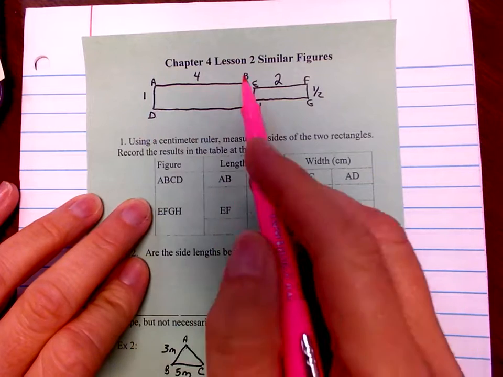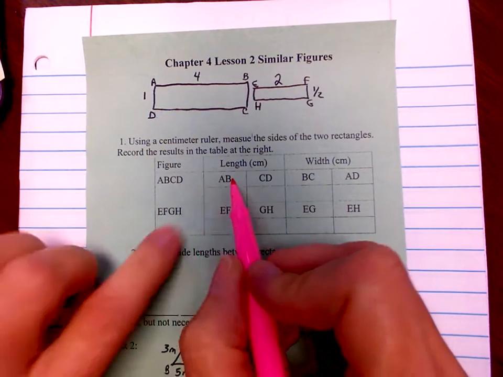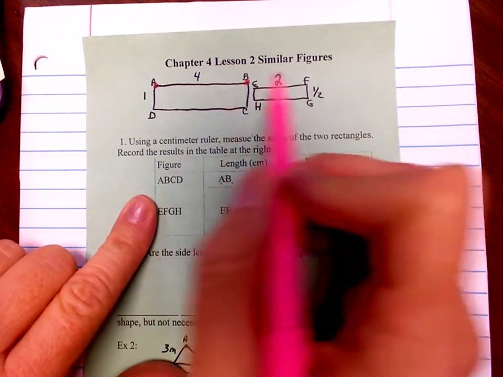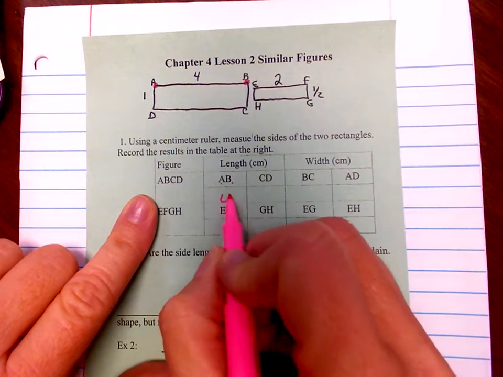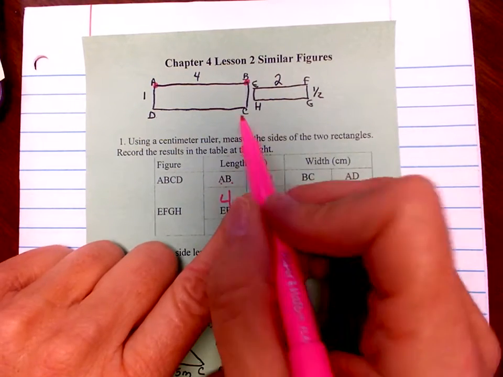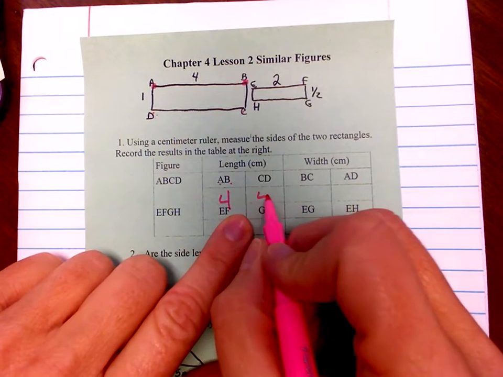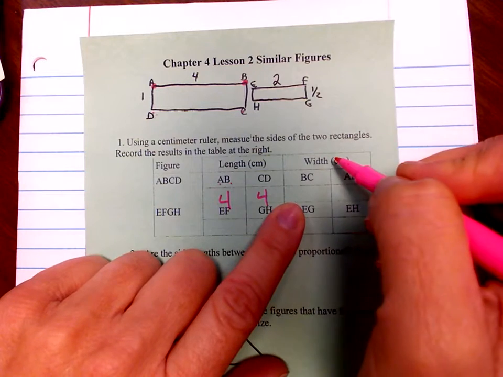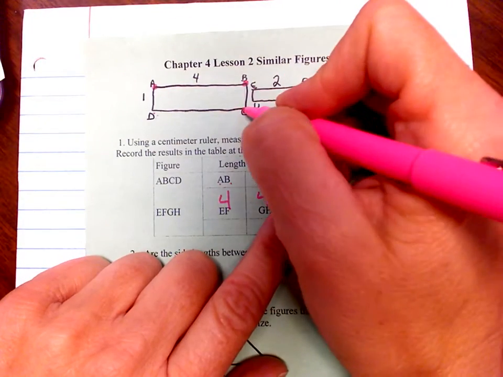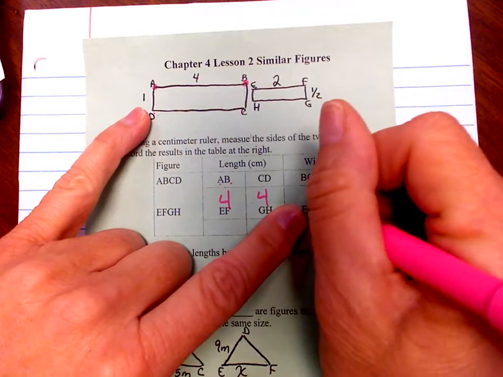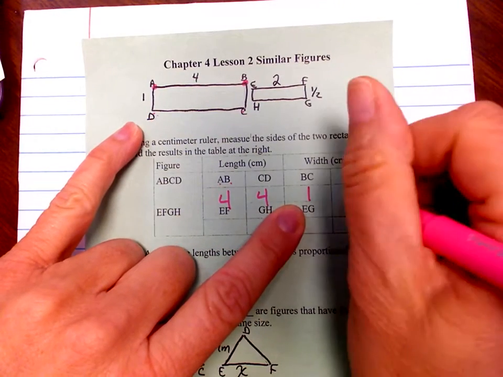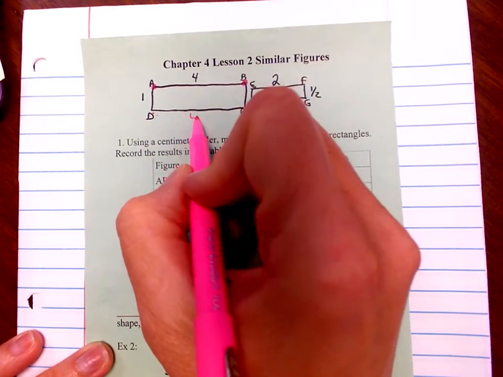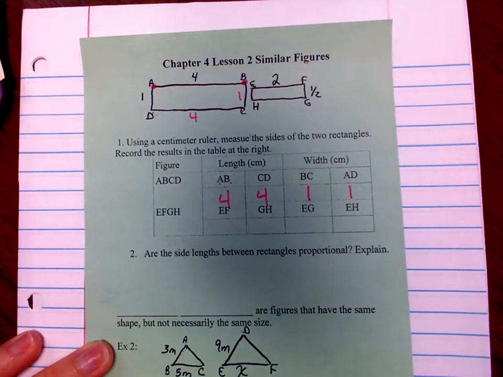So let's look at figure A, B, C, D. The length of AB. Here's A, here's B. And it tells us the length is 4. So CD would also be 4. The width of BC is going to be 1. The width of AD is going to be 1. Okay, we got those by filling out this right here. Both sides would be the same.